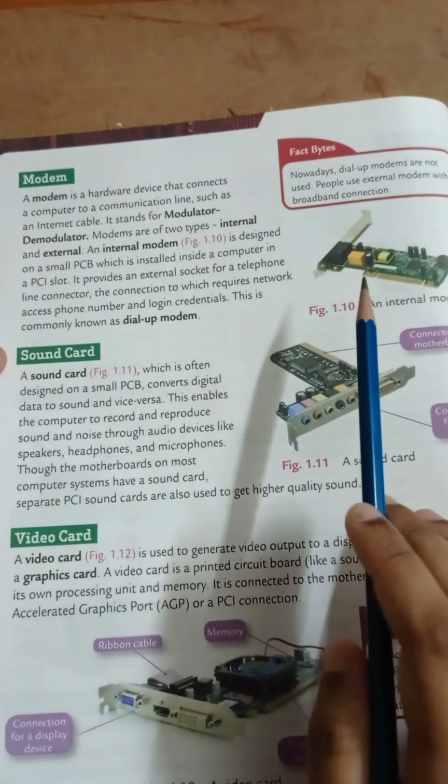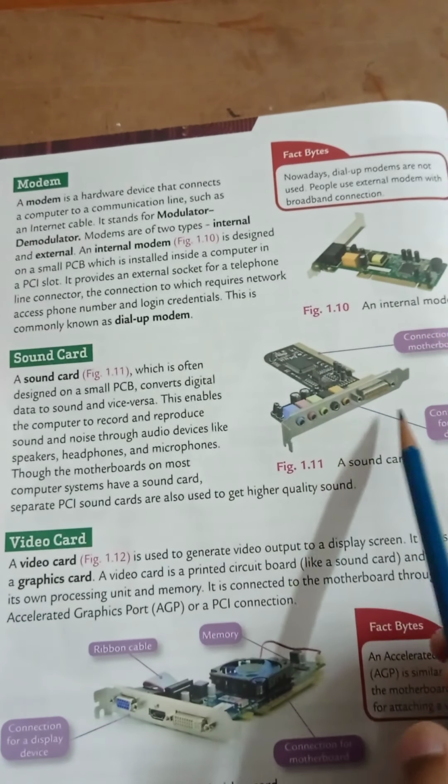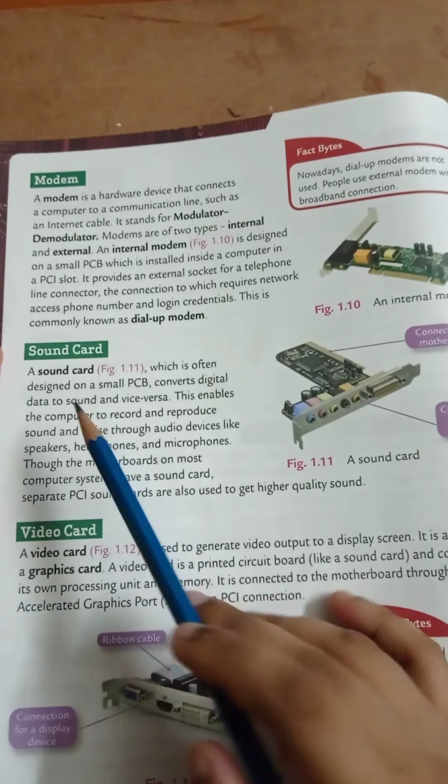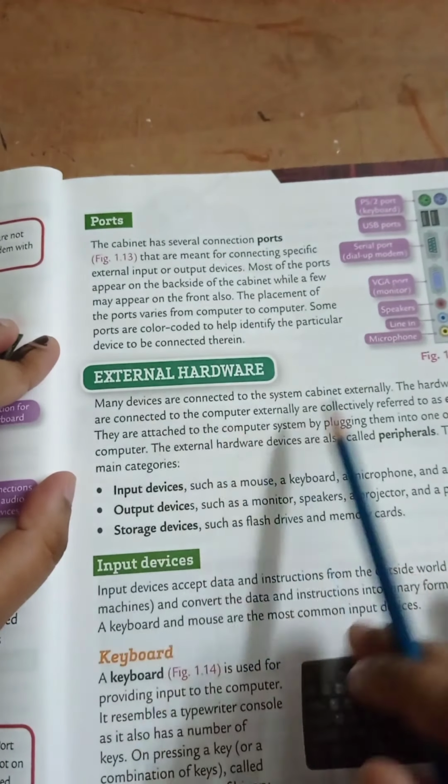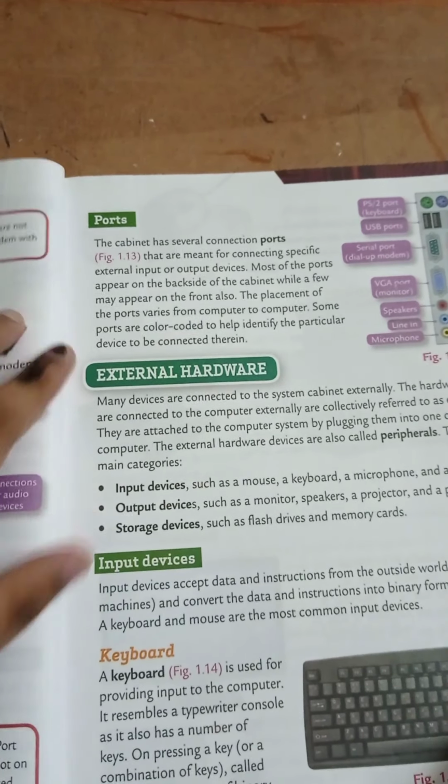So that's all for today. In the next class I will discuss sound card, video card, and then ports and then external hardwares.